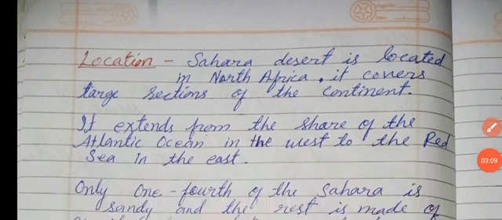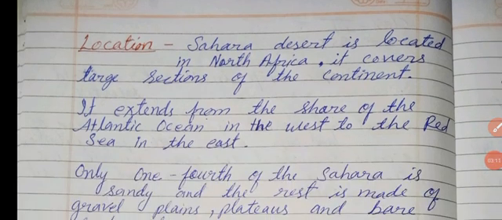Here, as per location, the Sahara desert is located in North Africa, and it covers a large section of the African continent.